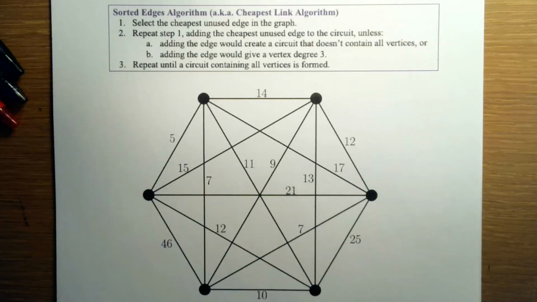In this video, we'll learn how to use the sorted edges algorithm to find a low-cost Hamilton cycle in a graph. So much like the nearest neighbor algorithm, this algorithm finds a Hamilton cycle that has hopefully low cost, but it's not guaranteed to find necessarily the lowest cost Hamilton cycle. As you can see, the sorted edges algorithm itself is what's called a greedy algorithm. That's the type. So what you do is you select the cheapest edge that you can at each step.